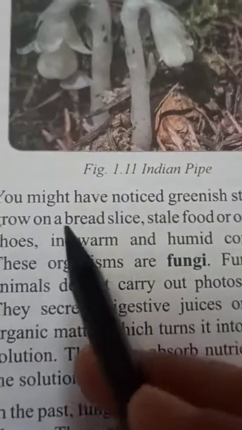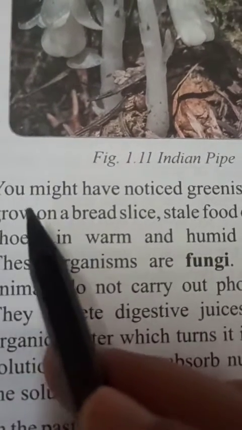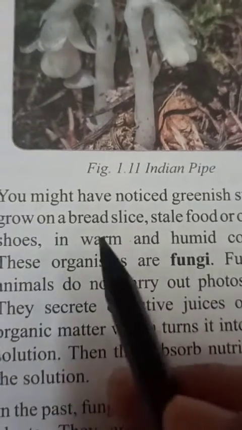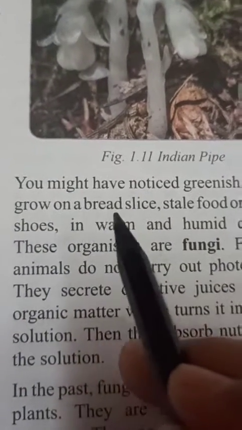You can see here they have given, I already told you about the fungus when it grows on our food, stale food.